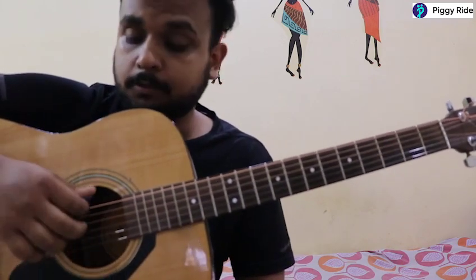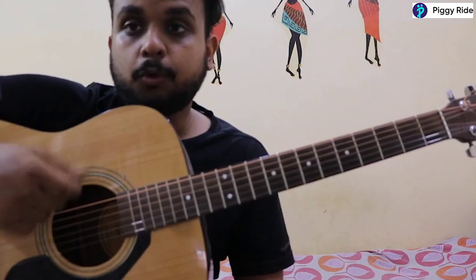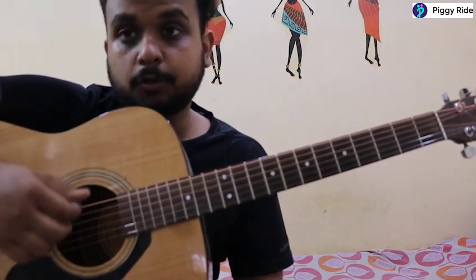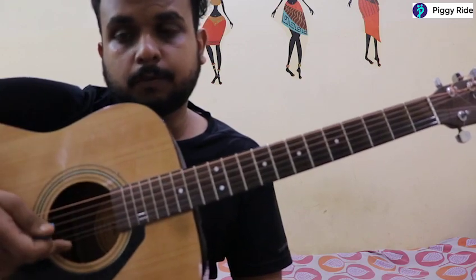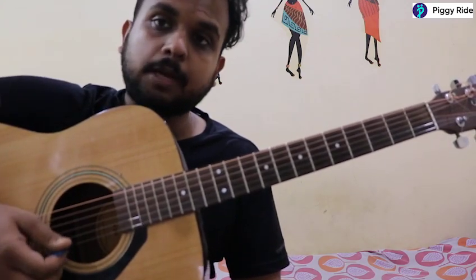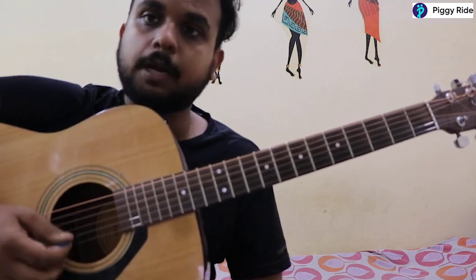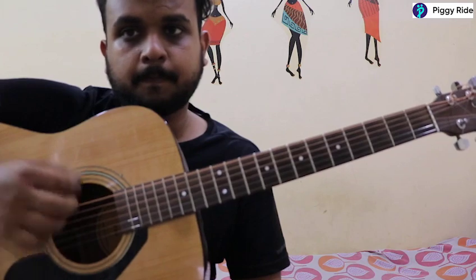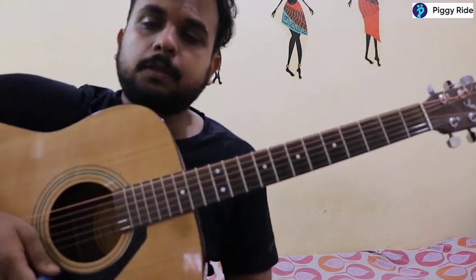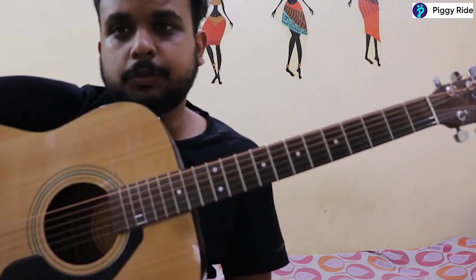The thing you have to take care of here is to keep the same motion of the pick. For example, if you are doing downstroke and upstroke, you start here and go to the 1st string, and when you are going back, you'll have to do the same motion, downstroke and upstroke. Okay, so this is the first exercise that you need to do.